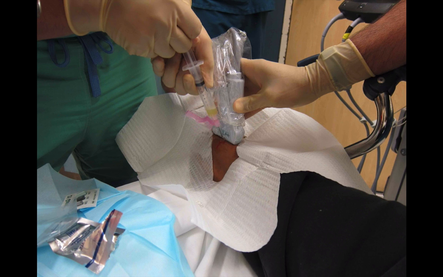And this is one of my residents coming in. I'm holding it for him because he's a little bit more novice, and he comes right in, very steep angle, and aspirates and pulls out fluid.